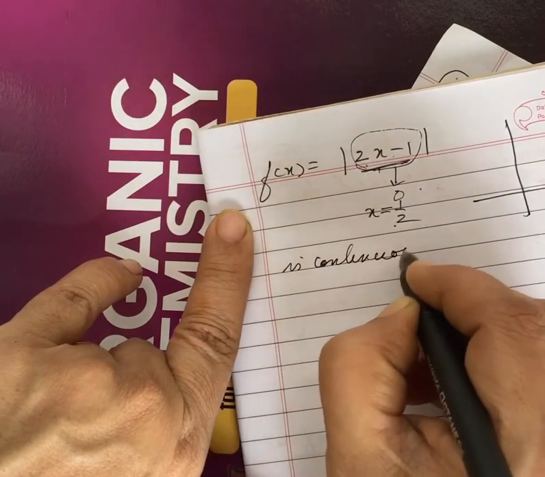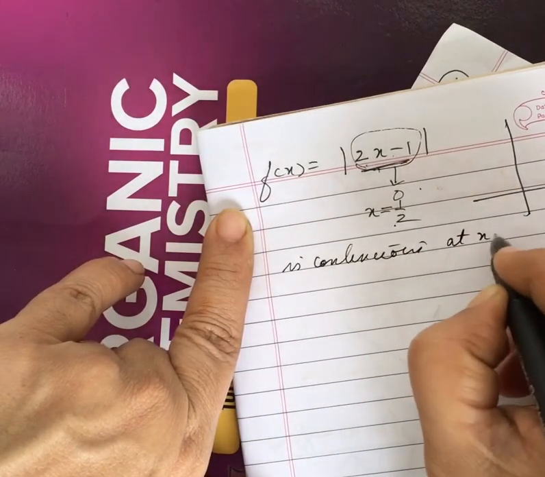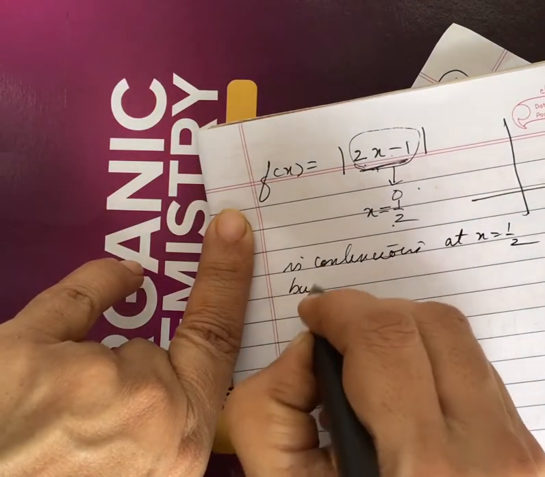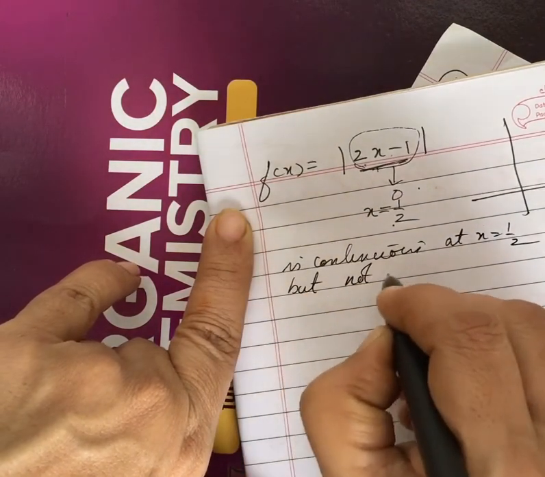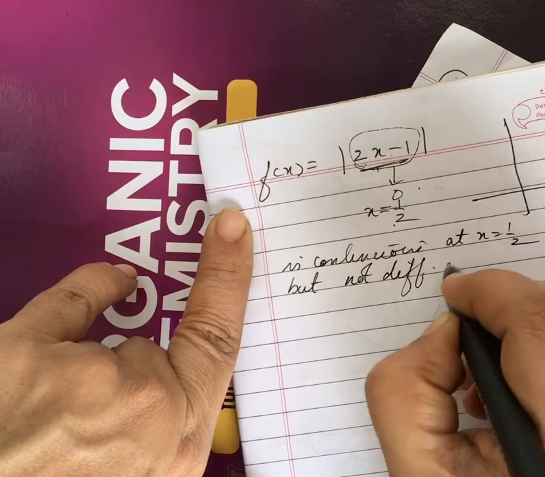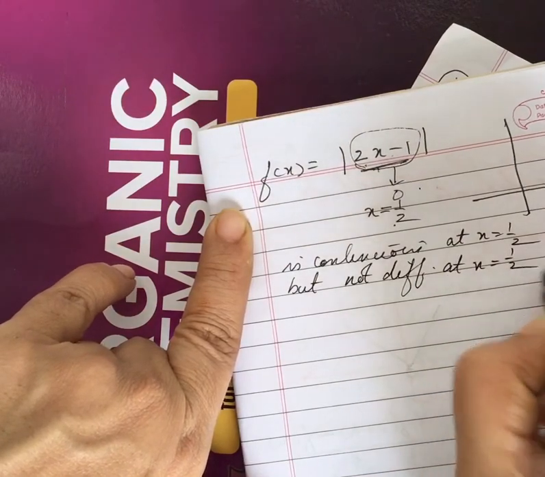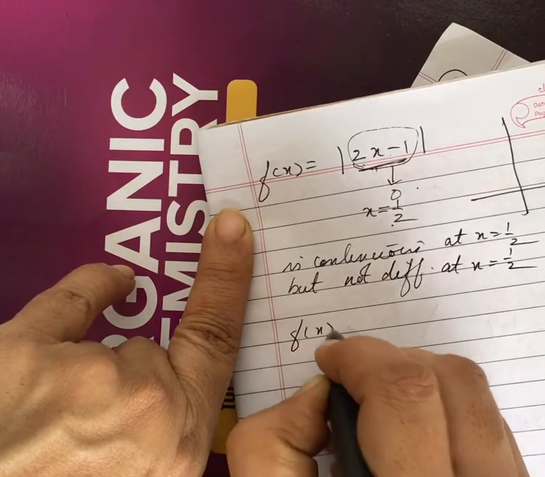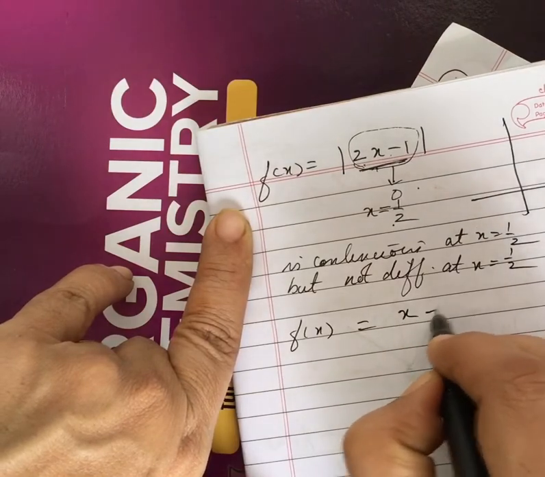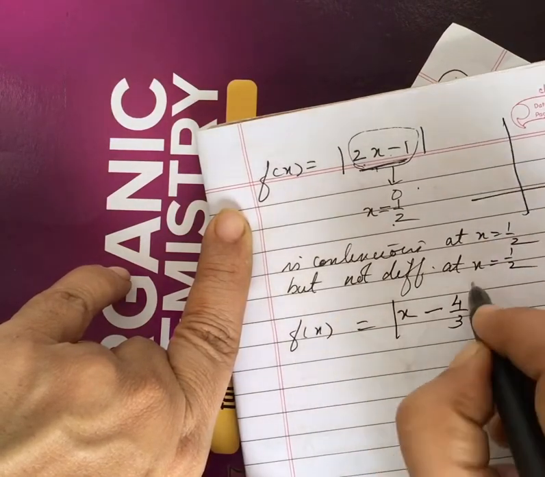This function is continuous at x equal to 1 by 2, but not differentiable at x equal to 1 by 2. Another function, if you consider f of x equal to x minus 4 by 3.